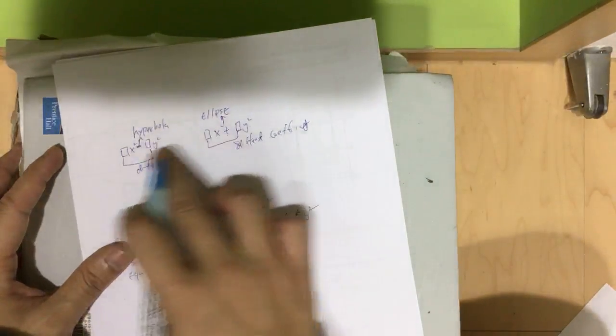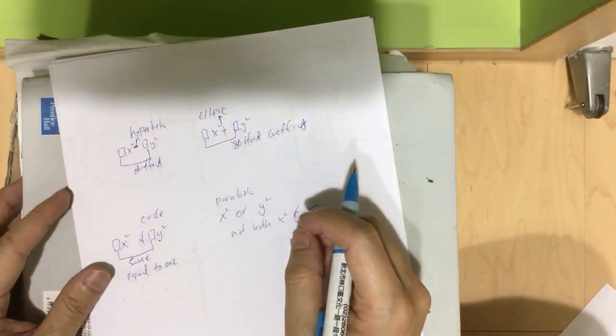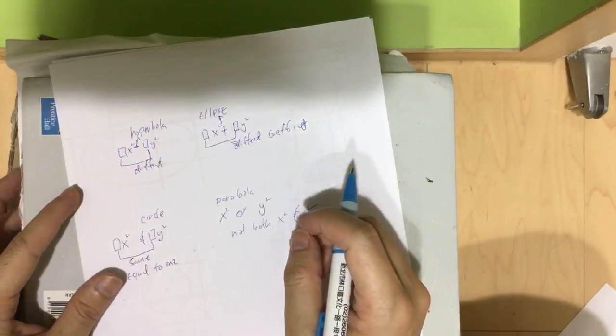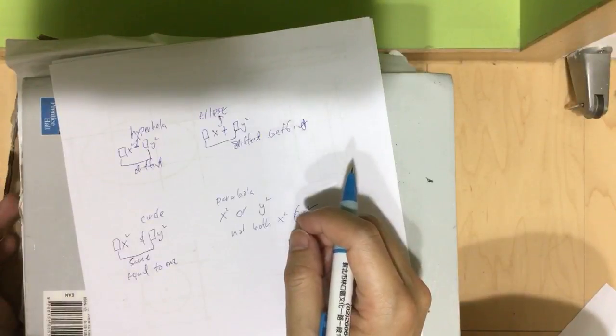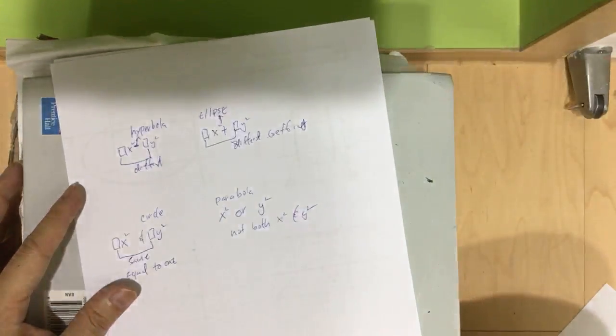And we can talk later about their foci. Their foci are actually the opposite signs. So that's something we're going to come back to talk about a lot. So hopefully you can go into that. We're going to come back to this.